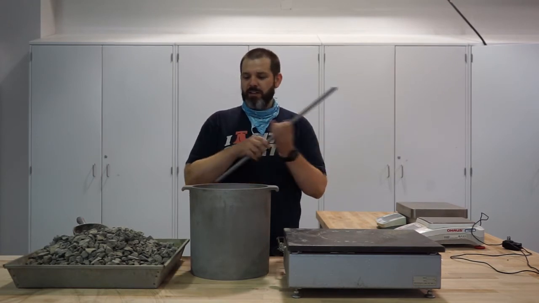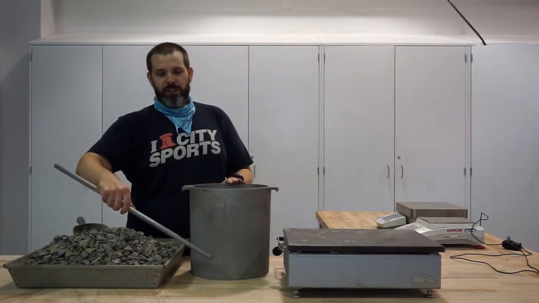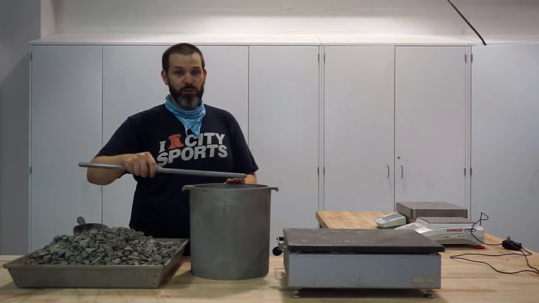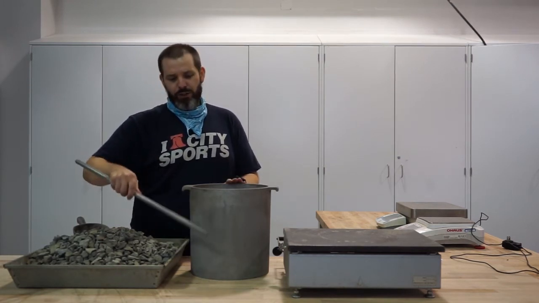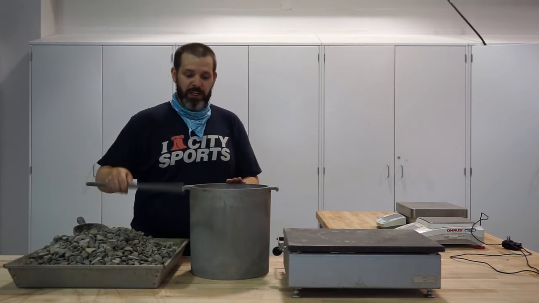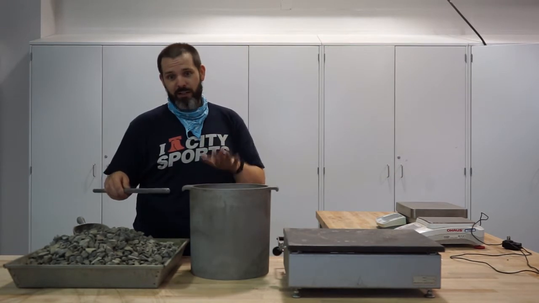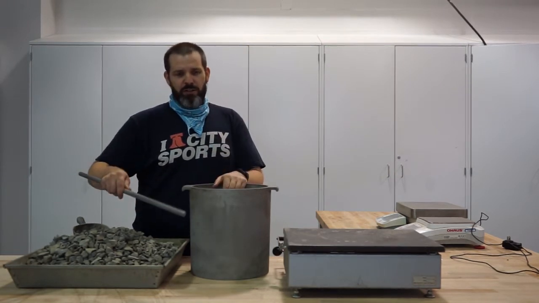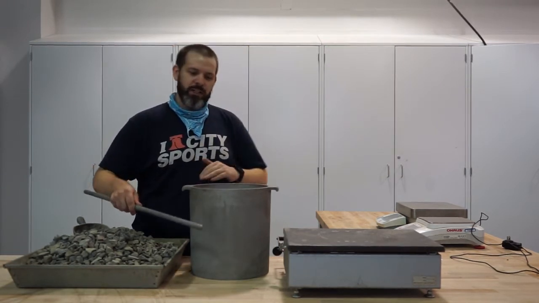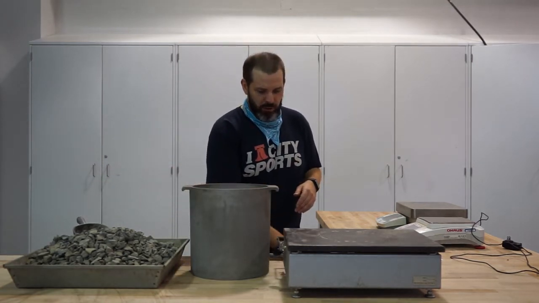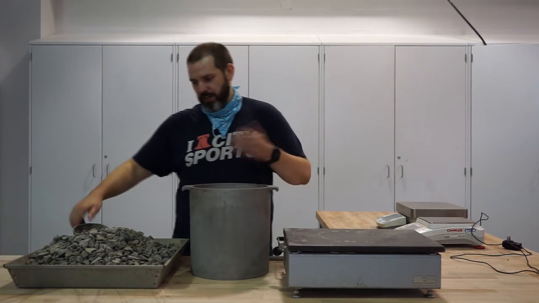In the rodding method, you fill the container in 3 lifts, in thirds: 1/3, 2/3, and then full. At each third, you rod it 25 times. On the first layer, when you rod, you don't want to touch the bottom of the container. You want to rod into the stone. On the second layer, you don't want to rod into the first layer. And on the third layer, you don't want to rod into the second layer. So I'm going to start filling here and rodding.